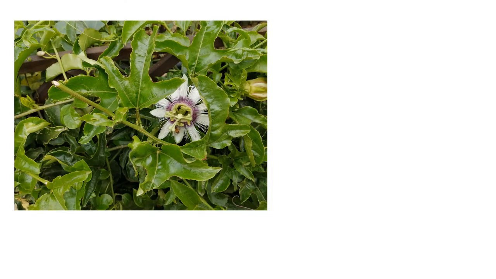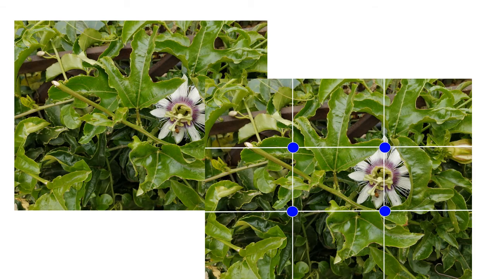However, if you take the flower and put it onto one of the rule of thirds like this, then we know where to look. So your eye goes directly to the flower because it's in an aesthetically pleasing place. And you can see it is definitely on the rule of thirds, on the grid line. So it works really well.